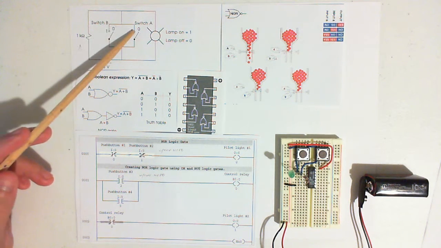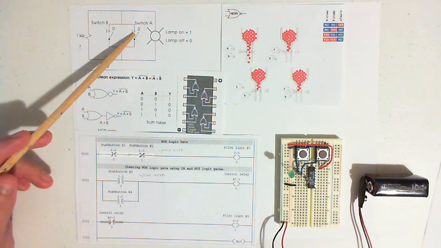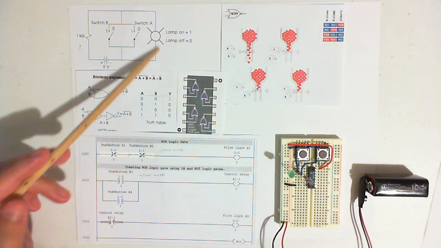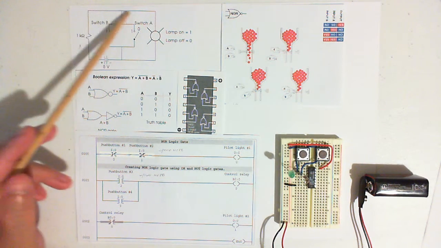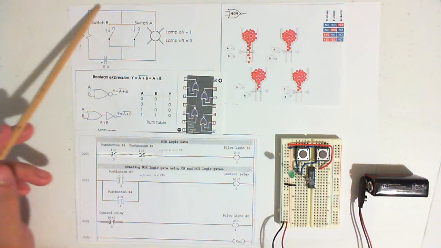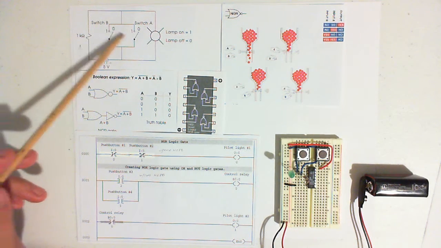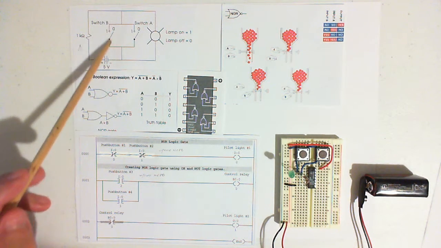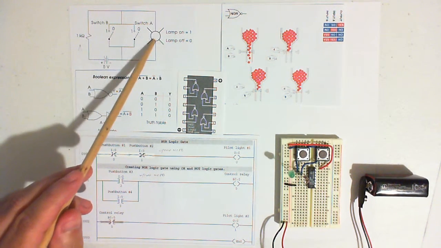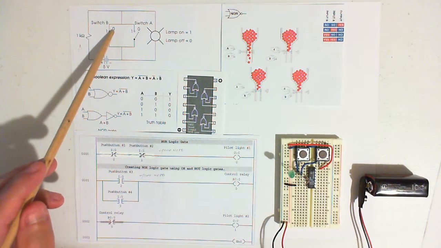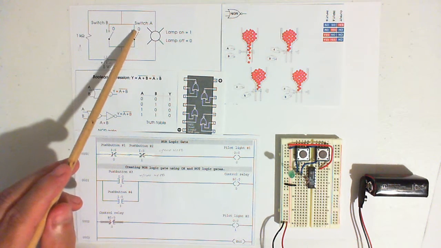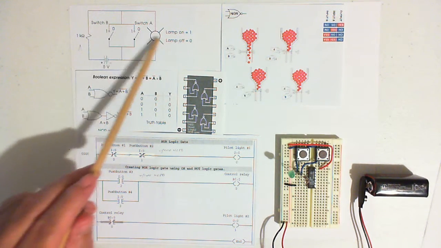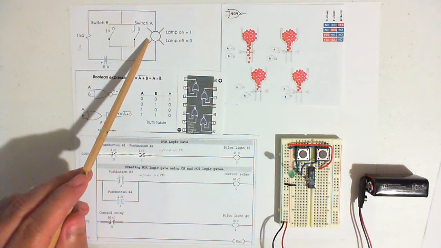The switches are wired in parallel with each other. Right now, as you see it, electron flow goes through the lamp, and this is an on state. Once one of the switches closes, it shorts the lamp out and the lamp will turn off. It's either the A switch or the B switch that will turn off the lamp.